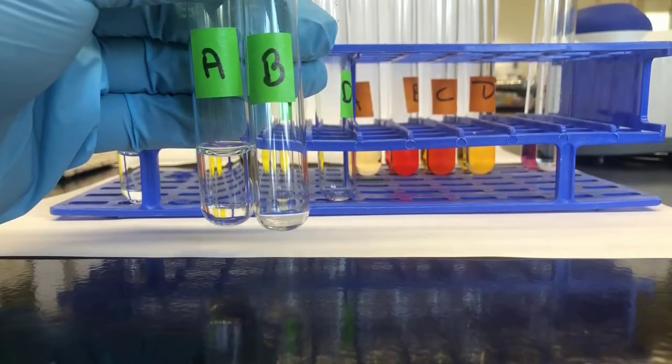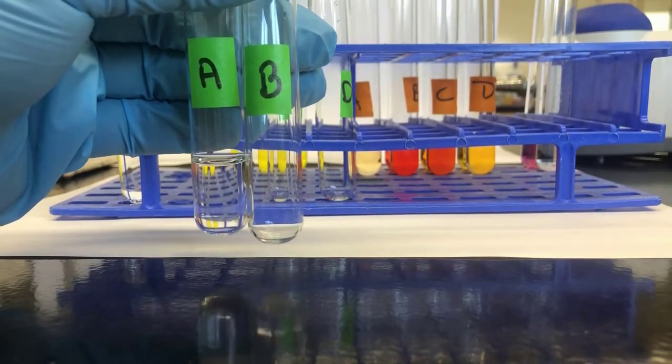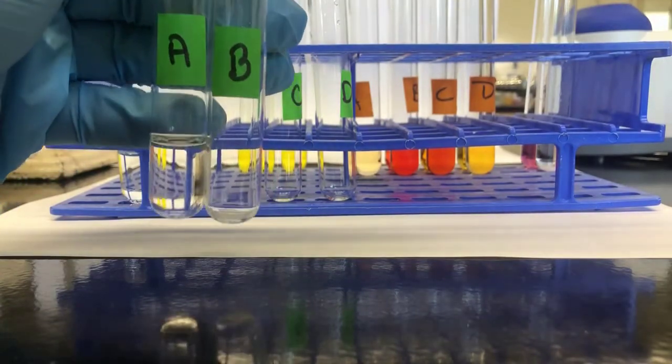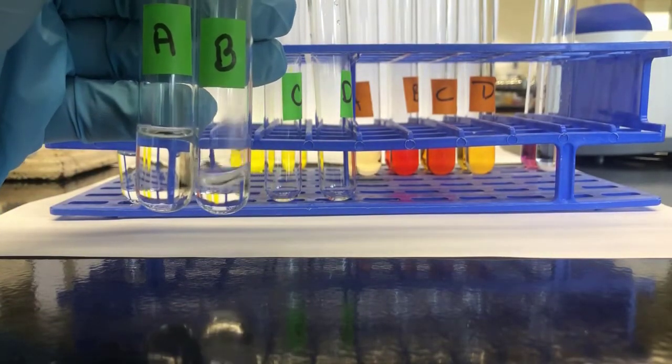So we're going to do the calcium oxalate equilibrium. So calcium chloride goes into each tube. Again, 3 mils.